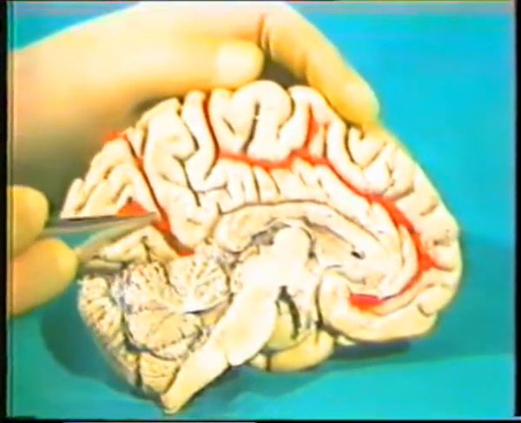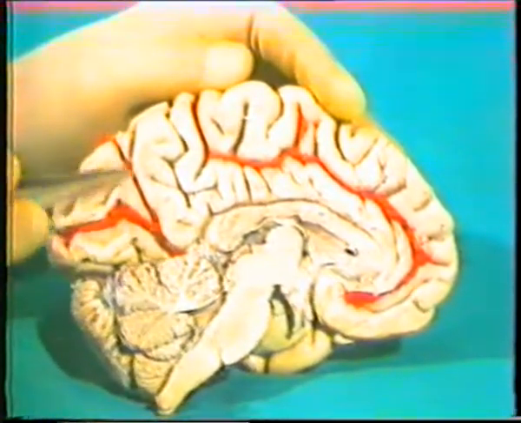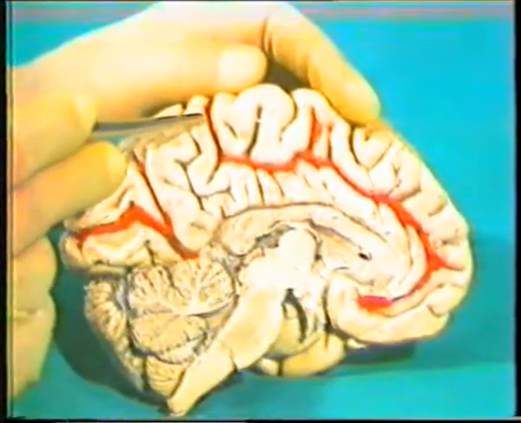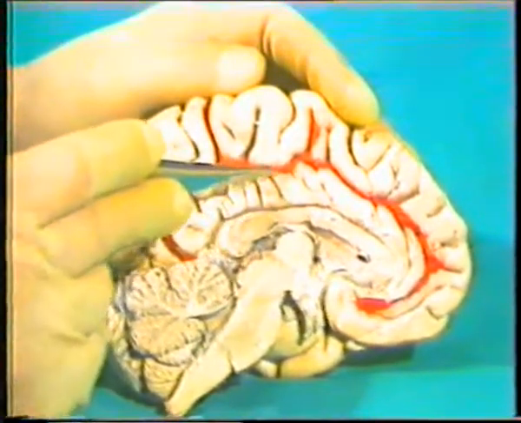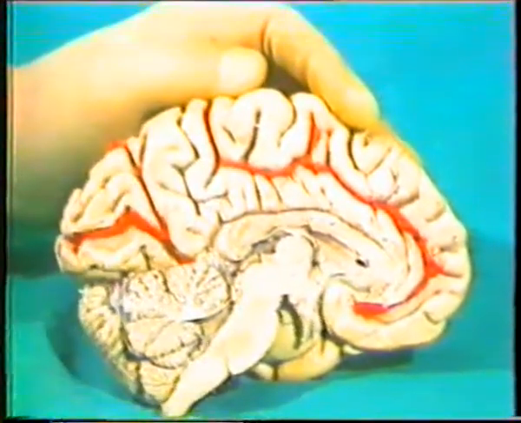The quadrangular area just in front of the parieto-occipital sulcus and bounded anteriorly by the upturned terminal part of the cingulate sulcus is called precuneus.